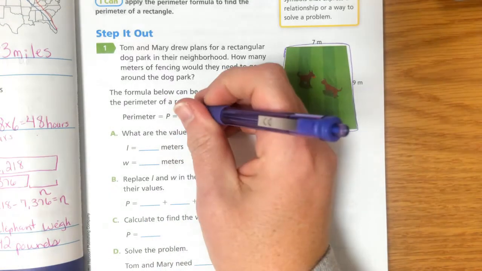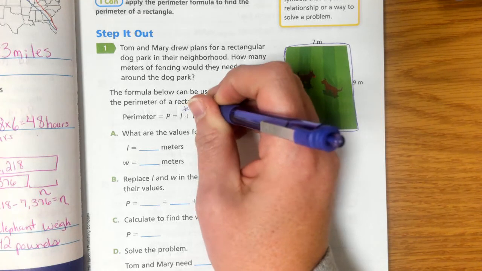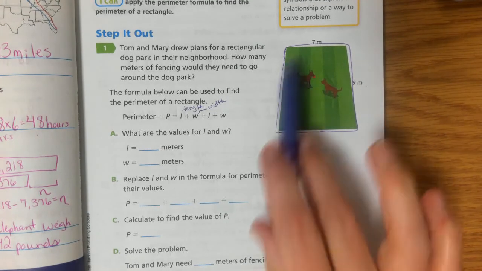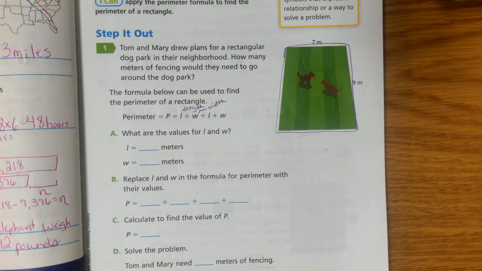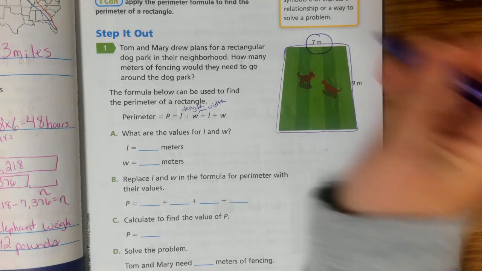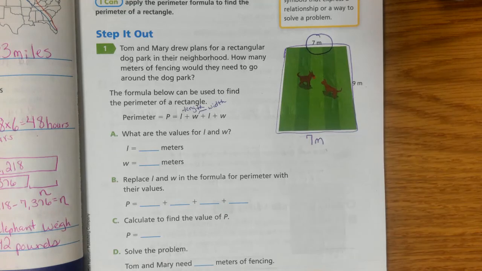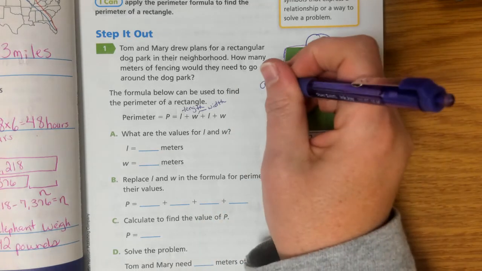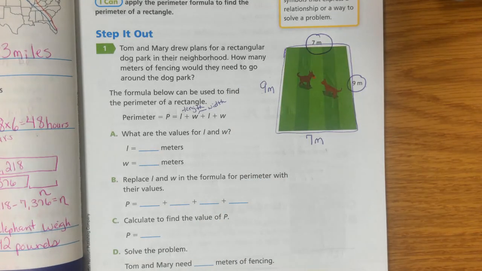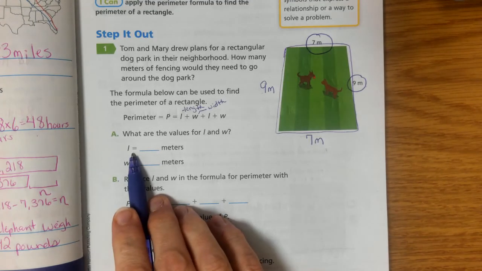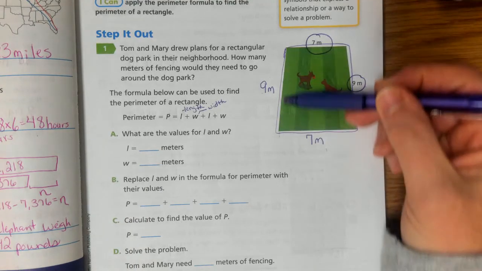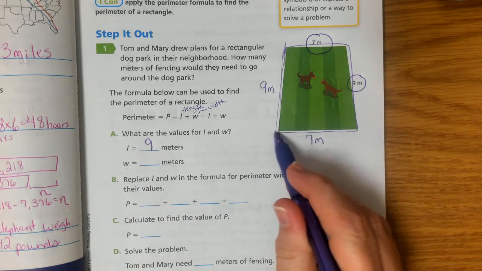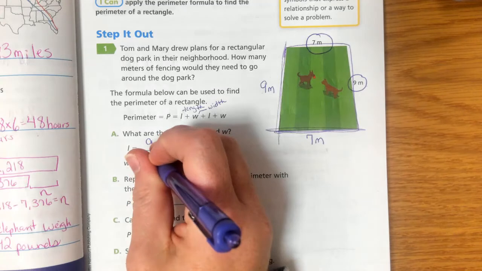Okay? So L is your length and W is your width. And you have to add up all the sides. Because this is a rectangle, I know that my opposite sides are the same length. So if this side is 7 meters, then this side must be 7 meters. If this side is 9 meters, then the opposite side must be 9 meters as well. The length is how long it is, up and down, so that would be 9 meters. And the W for width is how it is across, so it is 7 meters wide.